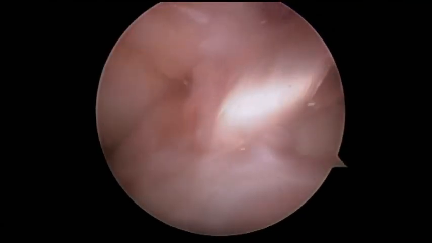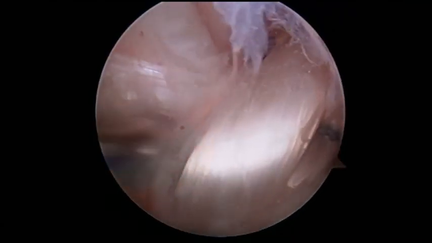The fixation of our graft is then verified arthroscopically.